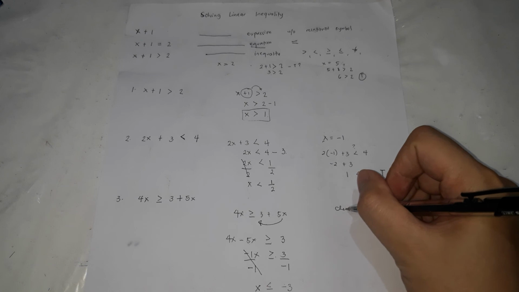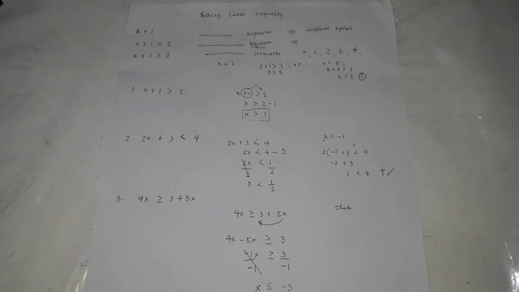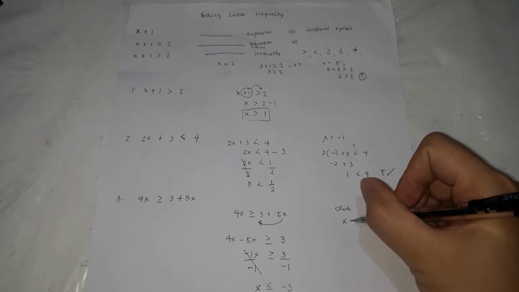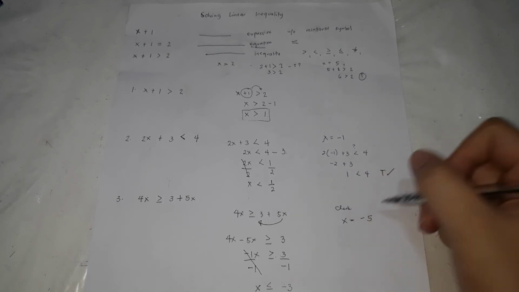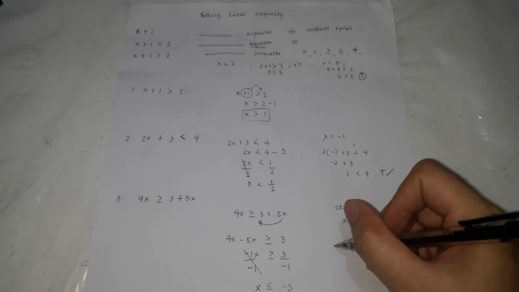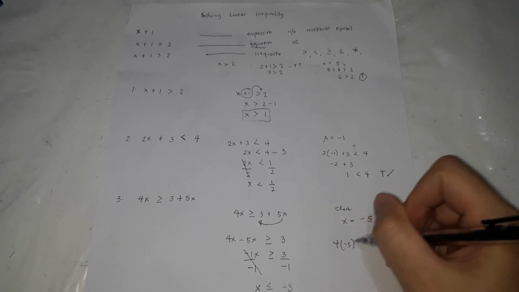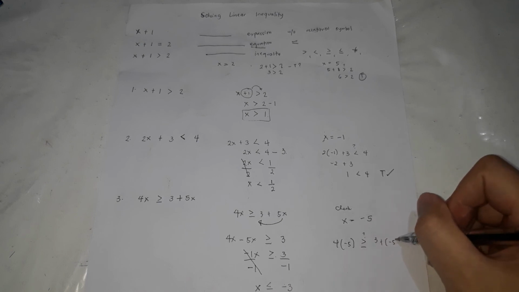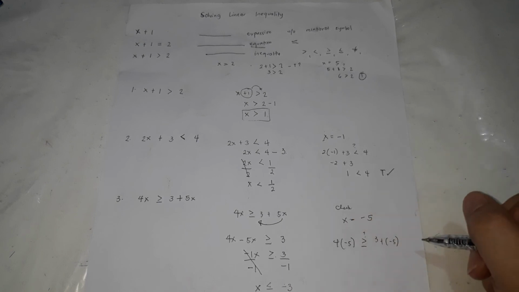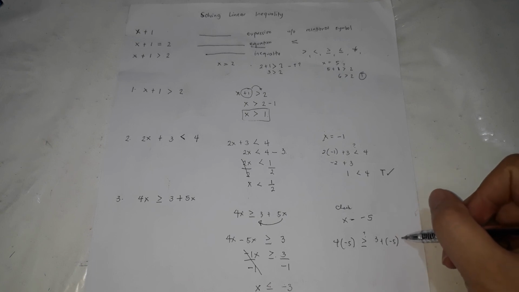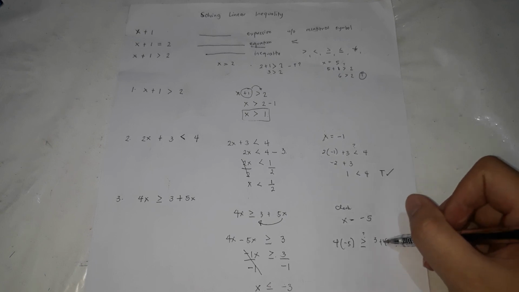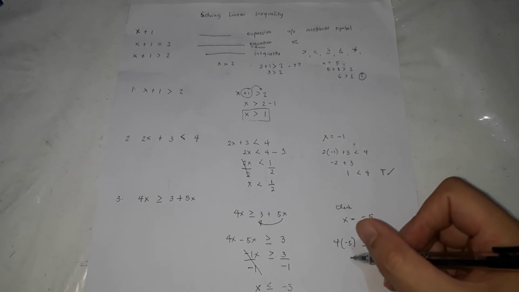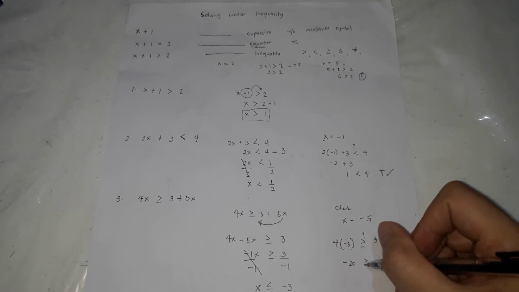So let us check. What are those numbers that are less than or equal to negative 3? Yung mas maliit daw sa negative 3. So let's have negative 5. 4 times negative 5 greater than or equal to 3 plus 5 times negative 5. 4 times negative 5 is negative 20.